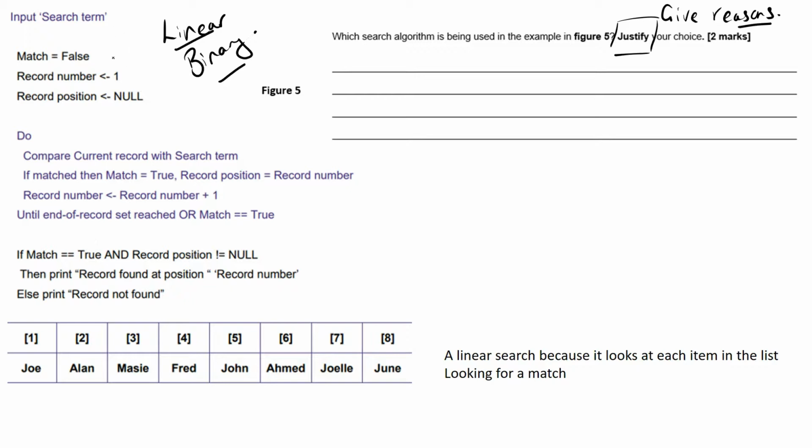So what do you think this code is actually doing? We've got input search term, so that could be any search term, it could be Fred for example. At the beginning match is equal to false, the record number is set to 1, the record position is set to null, and then it's saying do compare current record with search term. So the current record that it's on, compare it with the search term. The search term I've said is Fred. And then if matched, then true, record the position number. And then keep doing this until end of the list or it finds a match.